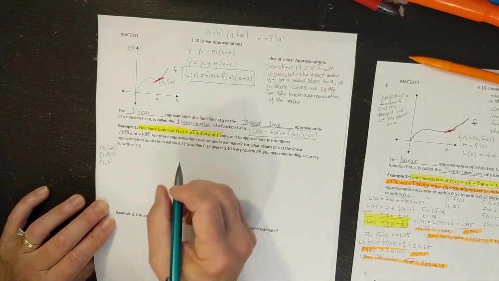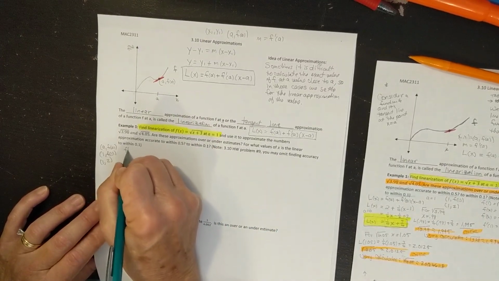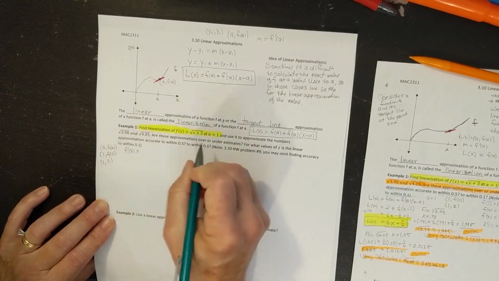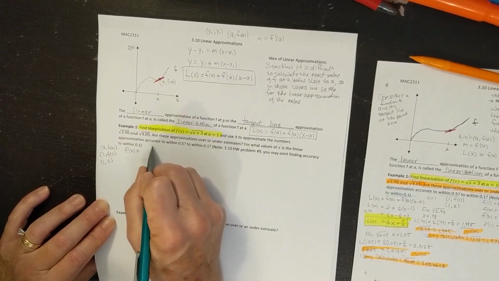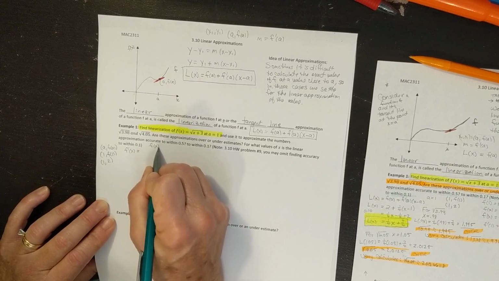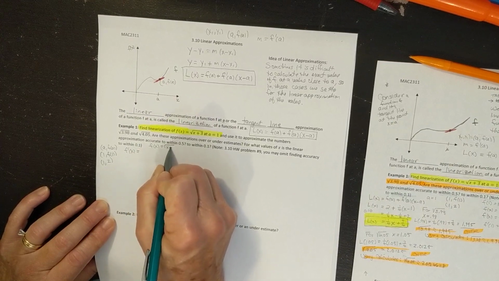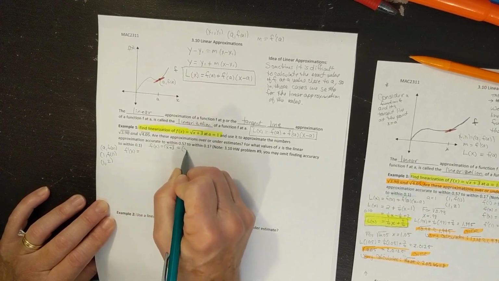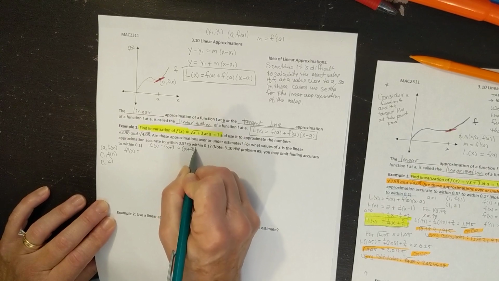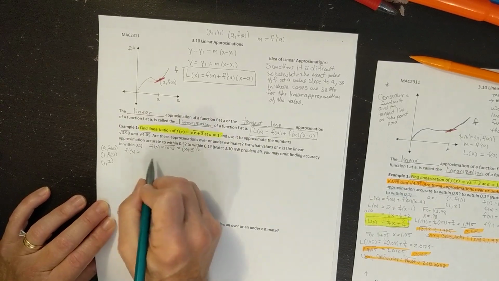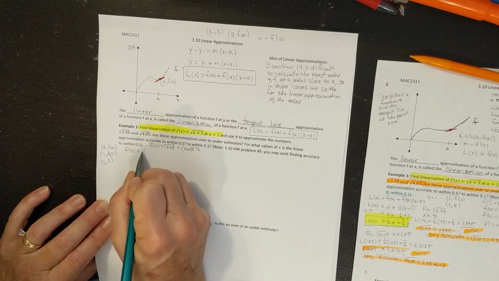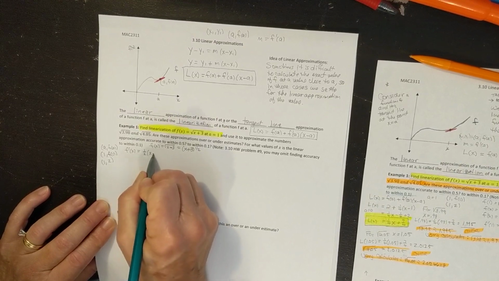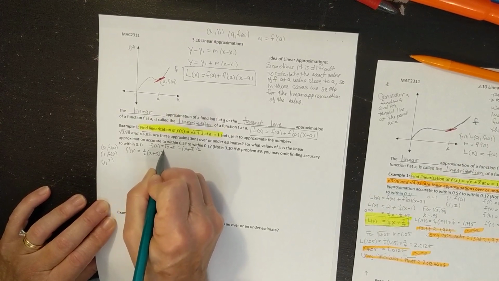What is the derivative of f of x? Well, f prime of x, if I think of f of x, which is the square root of x plus 3, as x plus 3 to the 1/2 power, then for f prime of x you can use the power rule. It's 1/2 times x plus 3 to the negative 1/2.